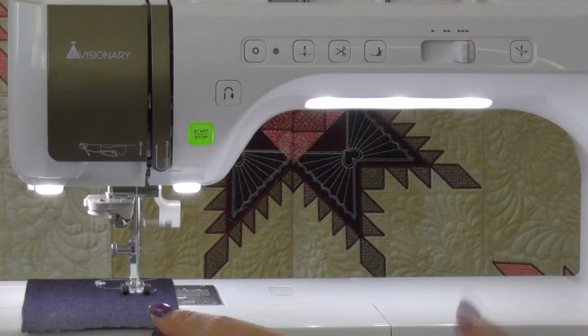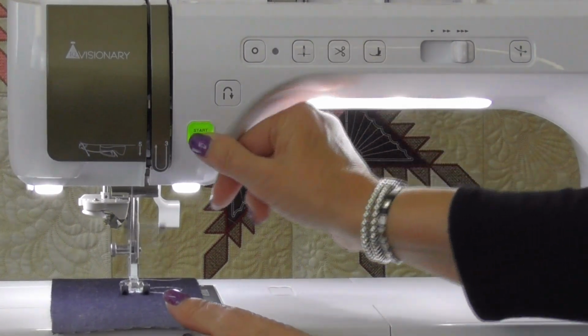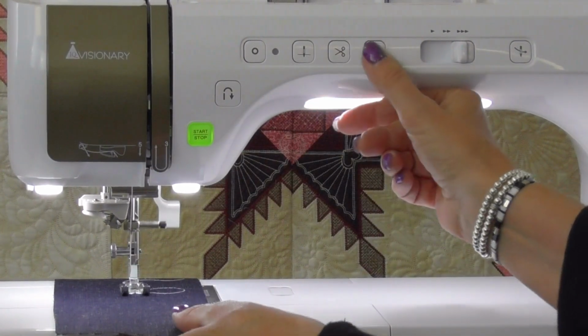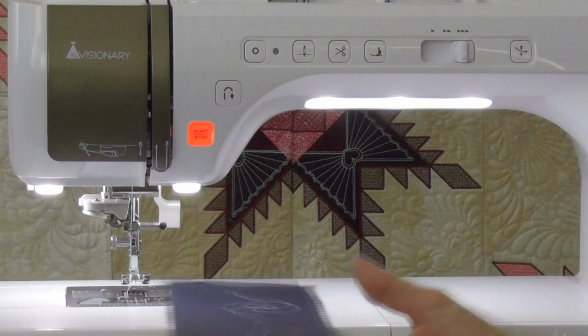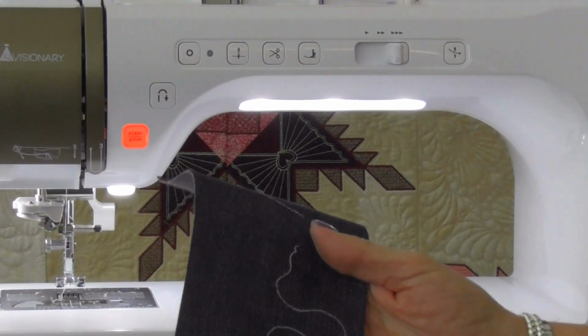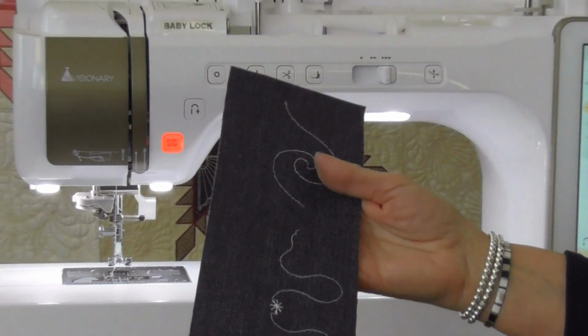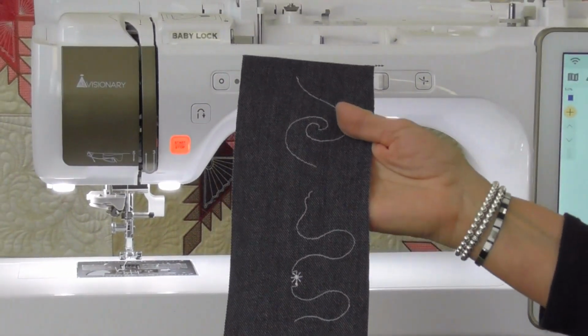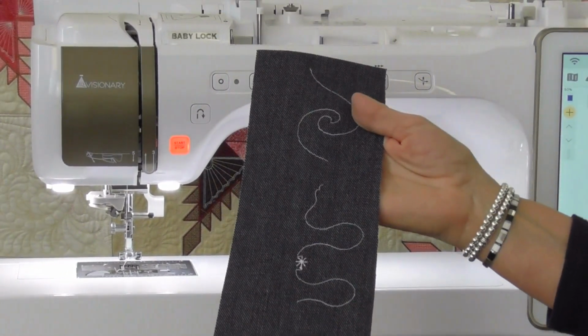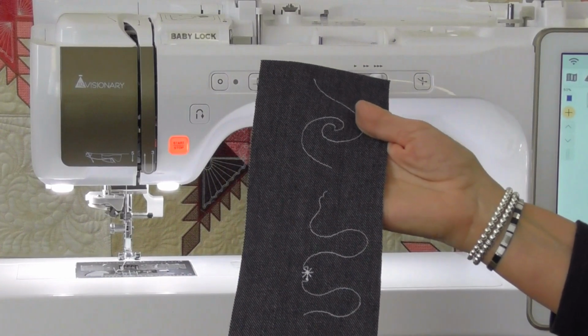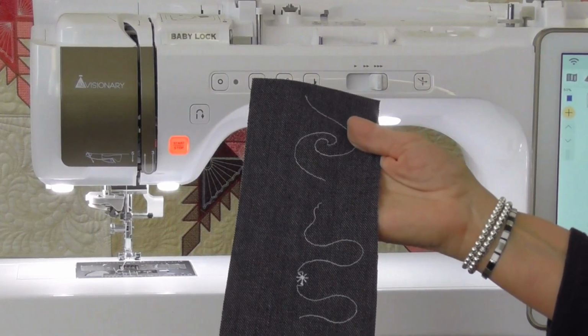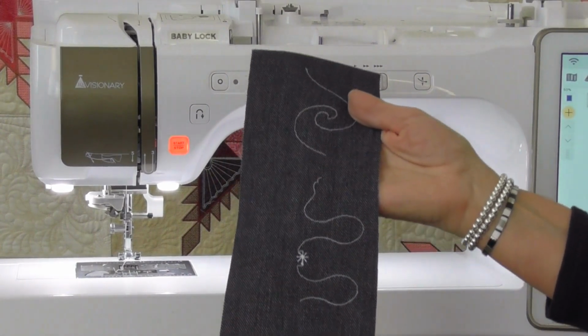And remember, not all stitches play well together. So I'm going to stop this and cut it automatically. So when you look at this, you're going to see a jump stitch here. So you can play and see what stitches look good together. But what's nice about this is you can do just all maxi stitches or combine maxi stitches with your regular size stitch.